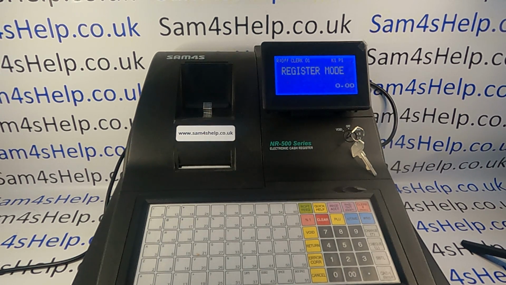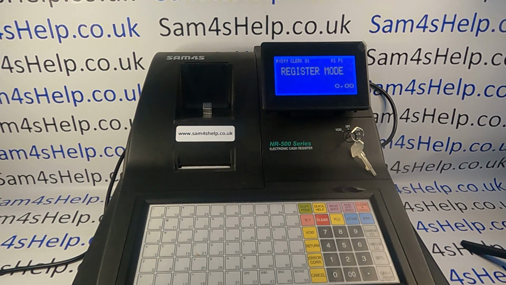The only difference between the two machines is that the 520 has a second audit printer at the back of the machine, whereas the 510 only has the one printer, which you'd normally have in receipt mode, but with it switched off. So if you see my previous video, I've already covered the report really.